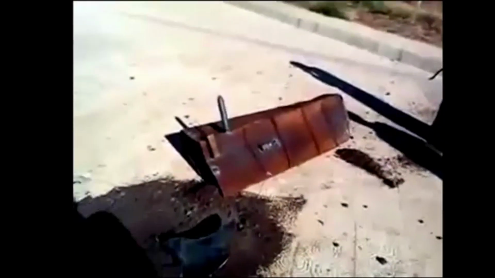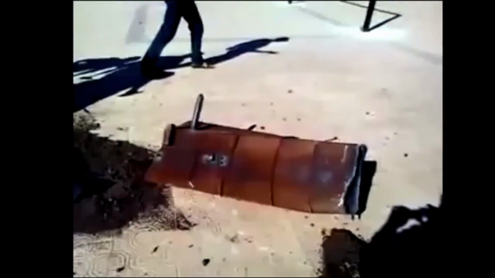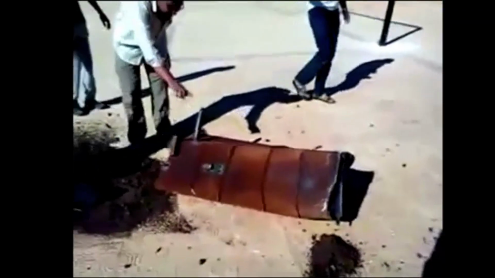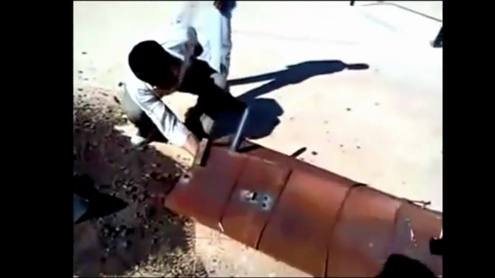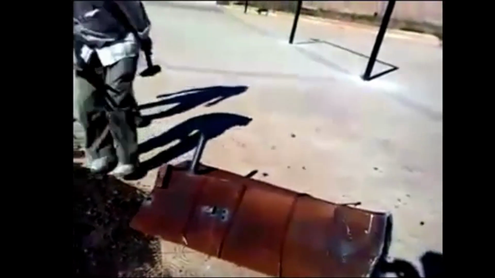This is a little different. This is a fairly historic video. This is actually the first video from Syria of what's known as a barrel bomb, which is an improvised device pushed out of a helicopter. The thing is, that doesn't really look like much more than a bin that's been pushed over.